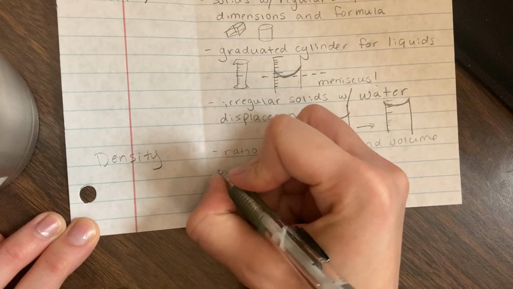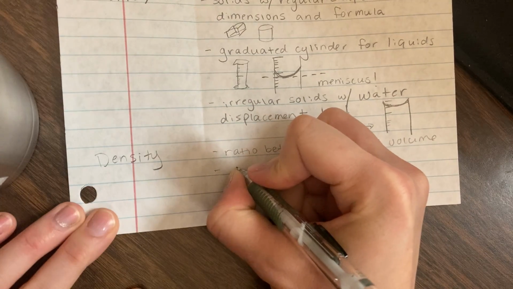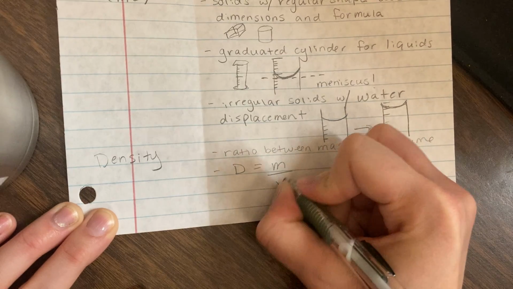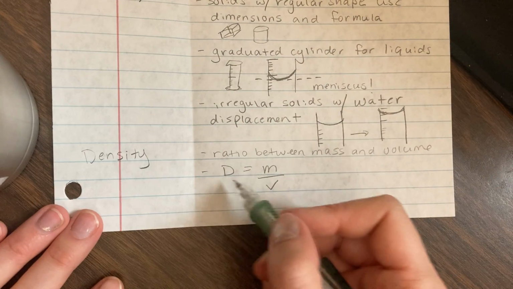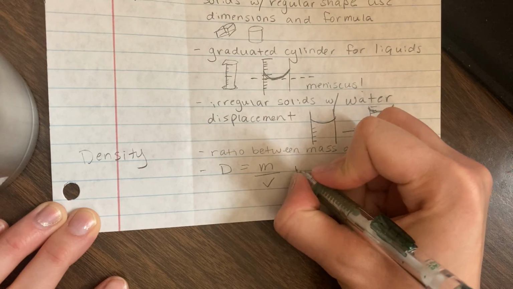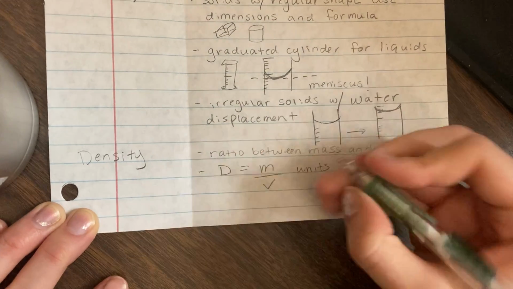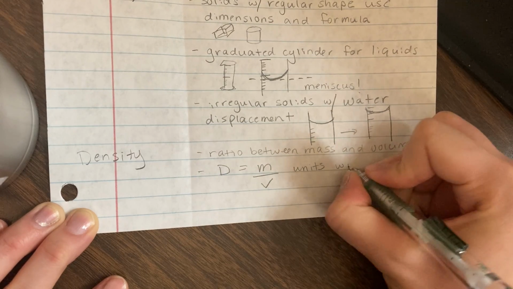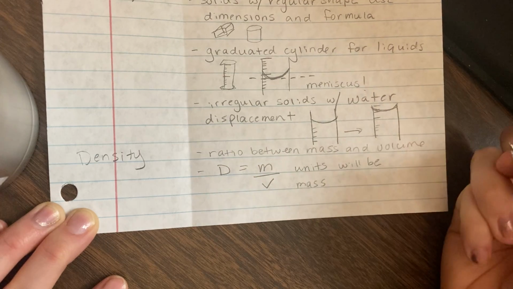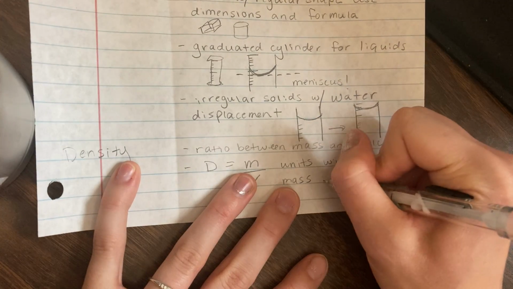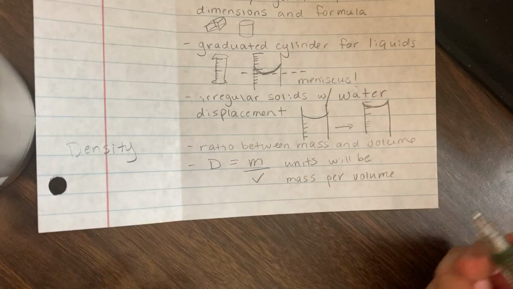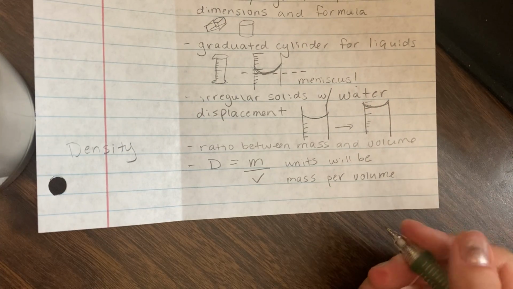The formula we use to calculate this is density equals mass divided by volume. So in order to calculate density, you have to have the mass and the volume of that object, and the units your density will be in are whatever mass unit your object was measured in, per whatever volume unit your object was measured in.